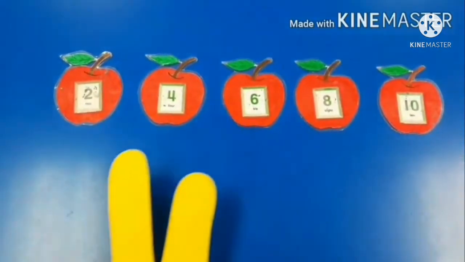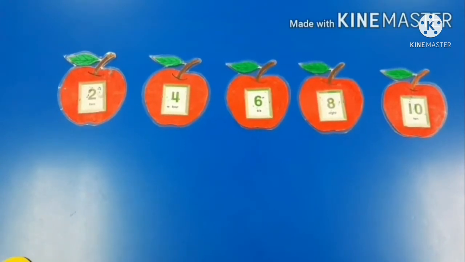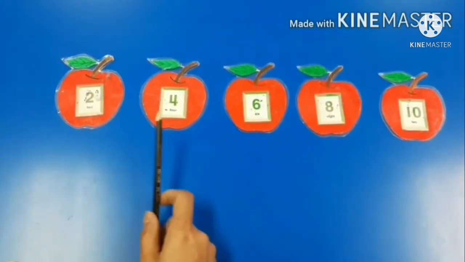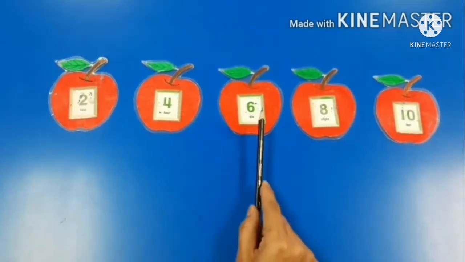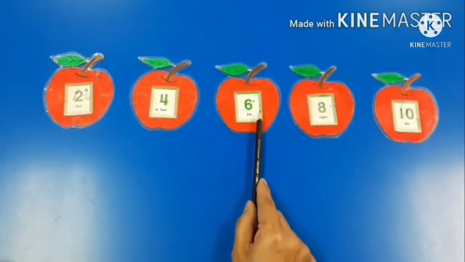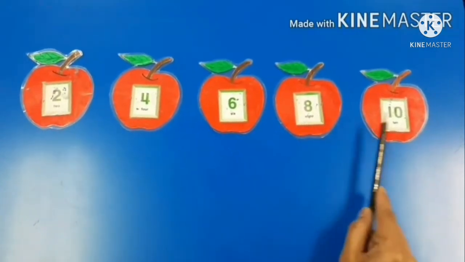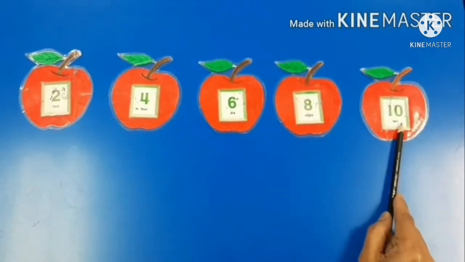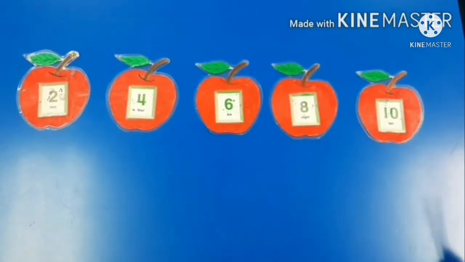So for counting in 2s, you will see 2 plus 2 is 4. 4 plus 2 is 6. 6 plus 2 is 8. 8 plus 2 is 10. And the addition continues on and on.